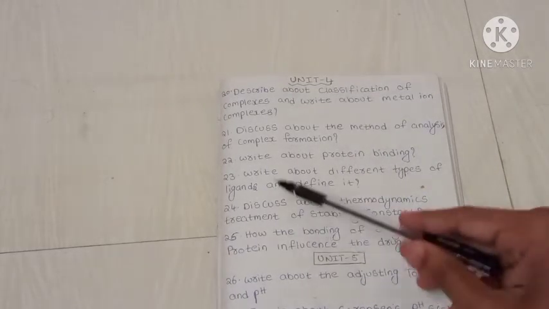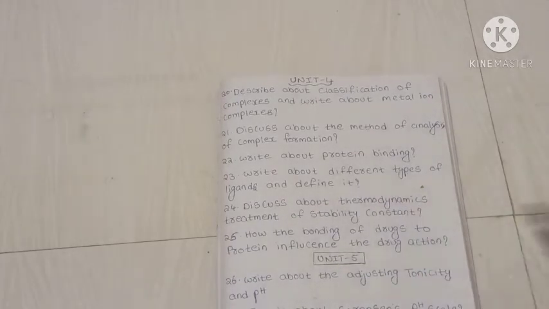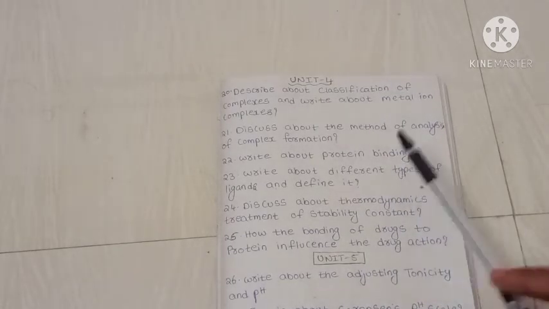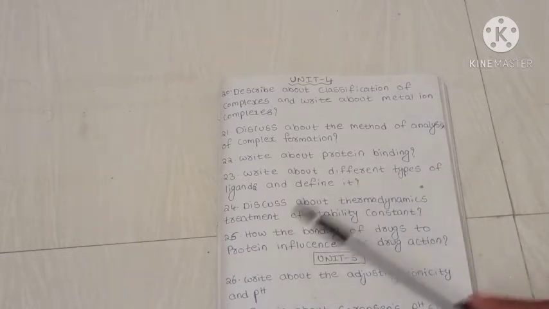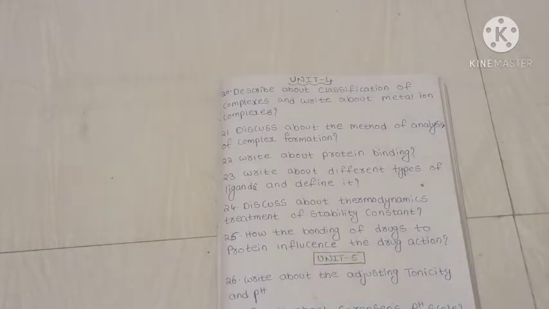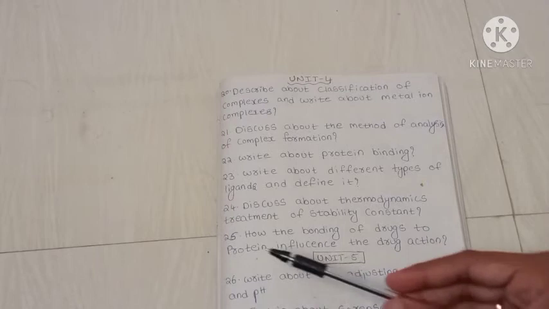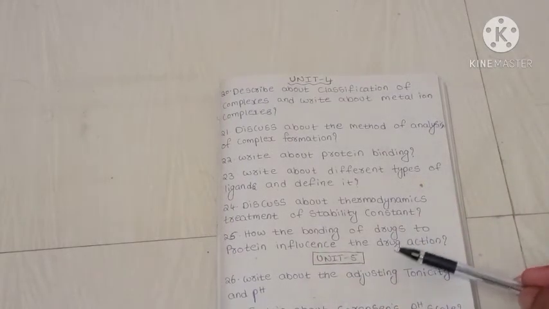The next question is: write about different types of ligands and define ligands. We know that there are many types of ligands, and we need to explain the different types. Next, discuss the thermodynamic treatment of stability constant. The next question is: how does the binding of drugs to protein influence drug action? In this question, we need to explain how the binding between the drug and protein influences the therapeutic action of a particular drug.